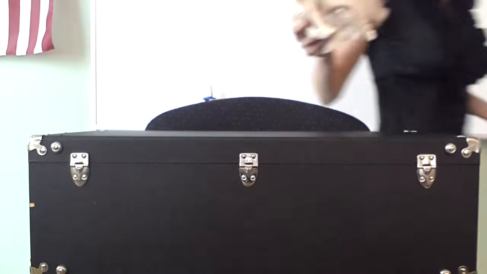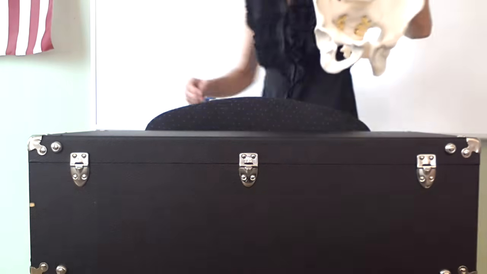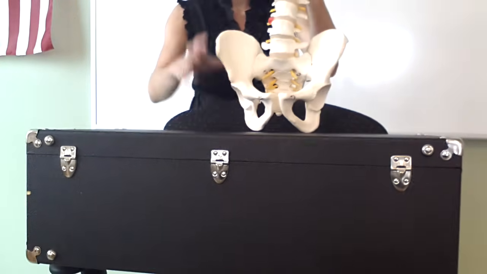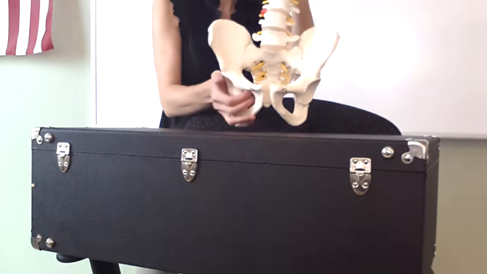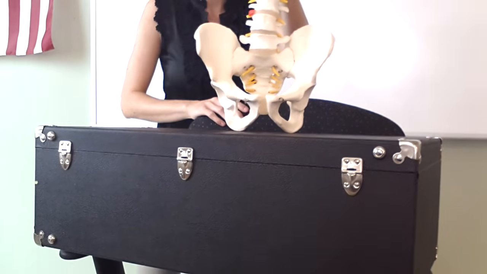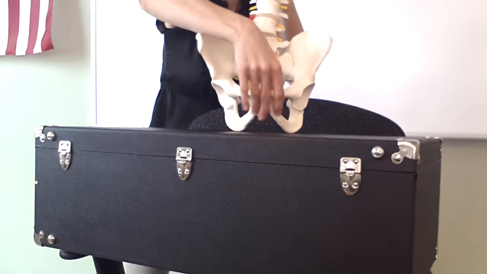So I'm going to get a pelvis all together here so that you can more easily see how the bones come together. So this shows us how those bones come together. We have the two coxal bones or hip bones joining up with the sacrum at the bottom of the spine. Again, this joint here is called the pubic symphysis.